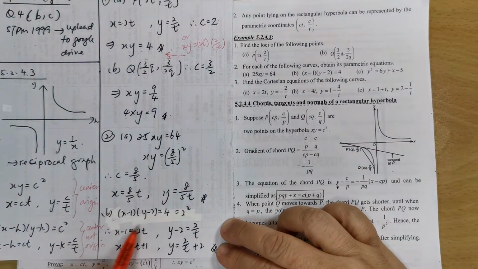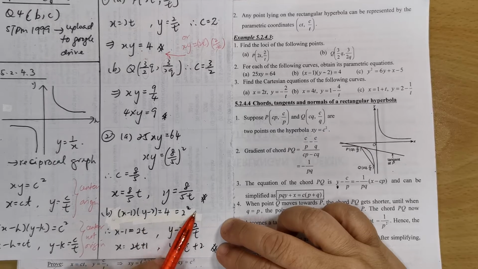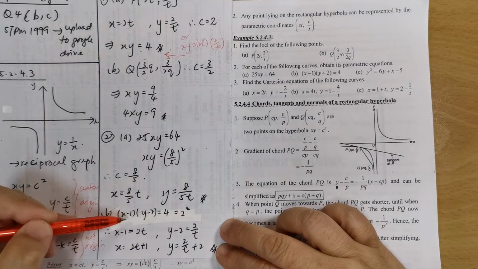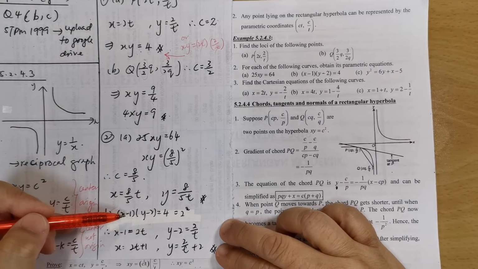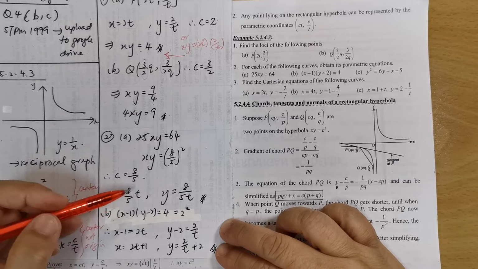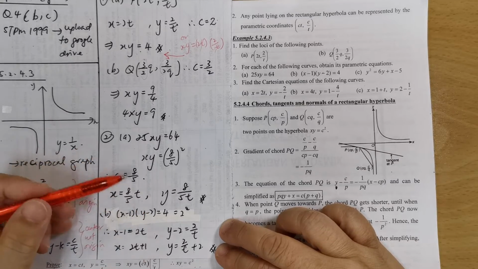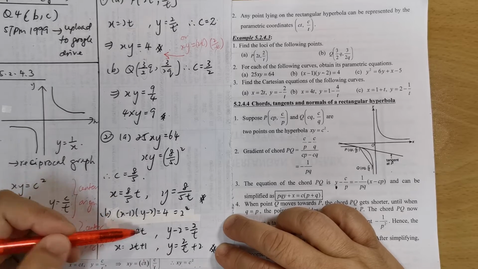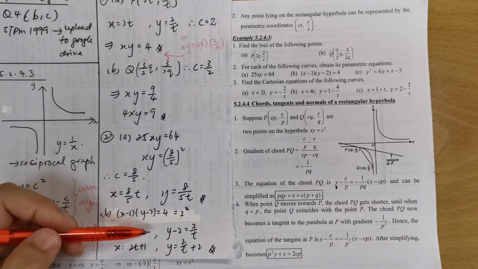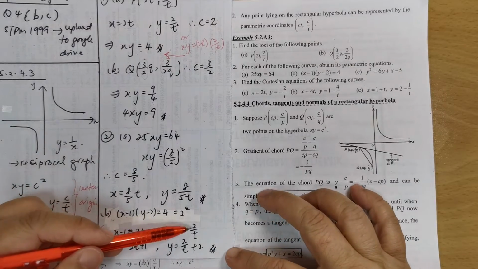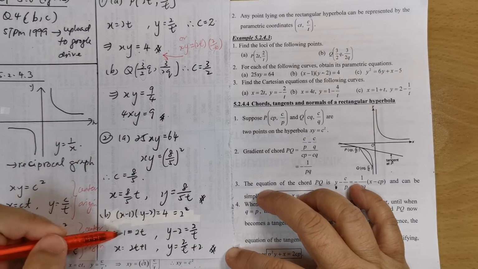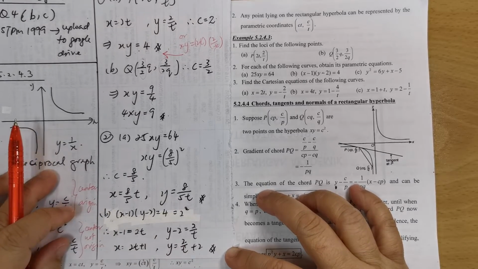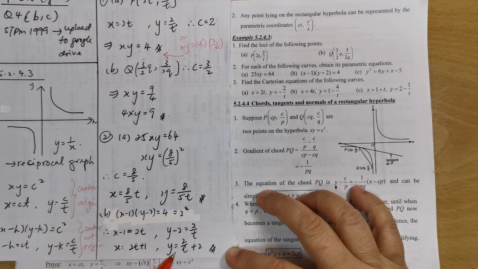Question B. You are given it in this form. 4 means 2 squared, so your c is 2. When you see this, you know the center is not the origin. The center is (1, 2). So when you want to find the parametric equation, it becomes x minus 1 equals ct, then y minus 2 equals c over t. Then I shift minus 1 to this side and minus 2 to this side. So these are the parametric equations.